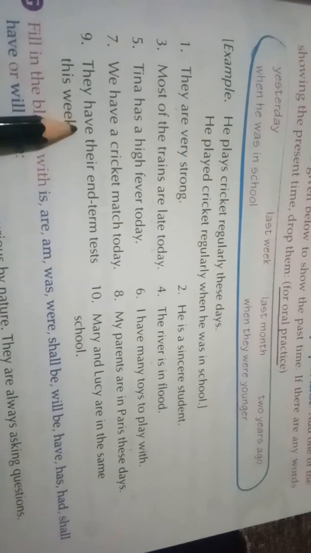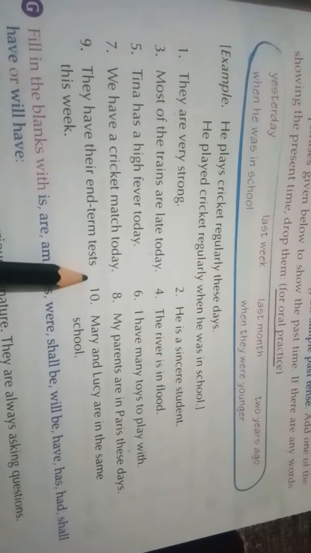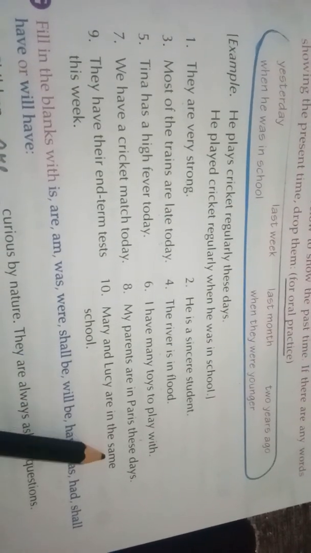Two years ago, anyone can be suitable here. We had a cricket match yesterday or last week. You can write anything. My parents were in Paris last week, two years ago. Then, they had their end term tests last week. Mary and Lucy were in the same school two years ago.